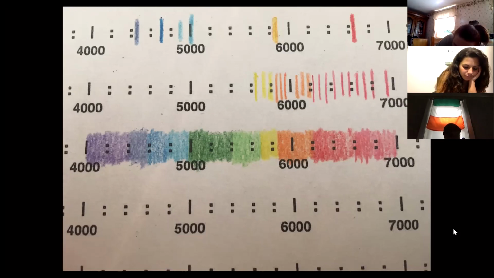So what are we going to see when we look at the spectrum of the sun? Wasn't it a lot of greens and blues and then red? Let's find out. Oh, shoot. I hope I can get this back.